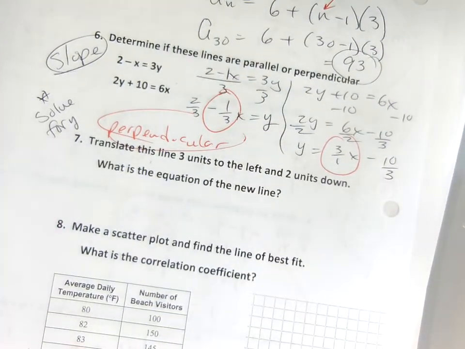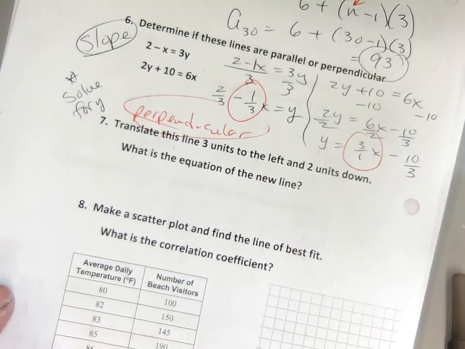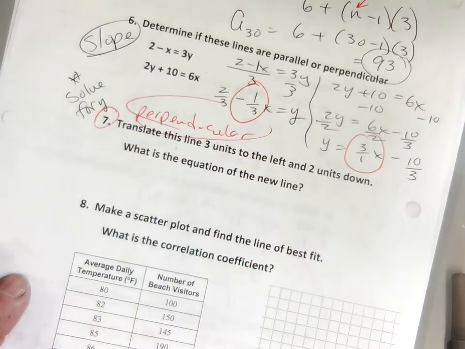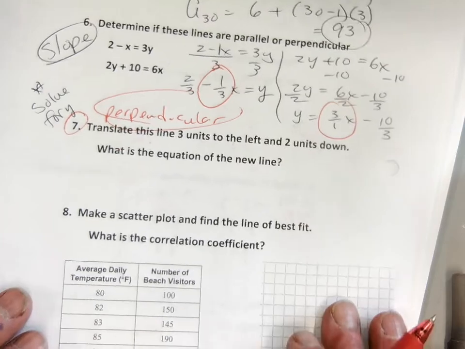All right. Translate this line. Oh, I didn't give you a line. Well, okay, number 7. I'm going to have to rewrite 7, okay? So I'm going to give you a line, just going to move it, and then come up with a new equation, okay? That's how you have to do.